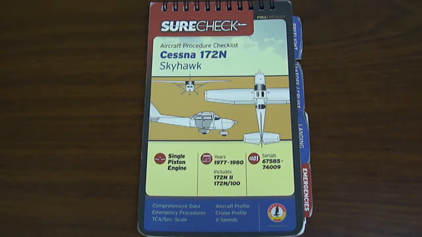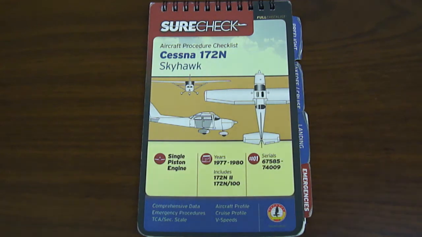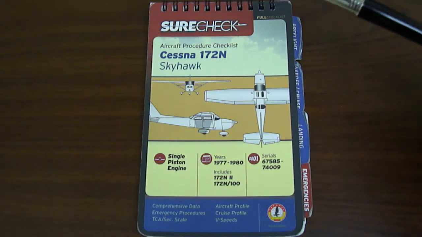In this product review, I'm going to go over the Surecheck flight checklist, which I happen to prefer to use when I'm flying my aircraft, which is a Cessna 172. I'm going to have to switch it over because this is for an older 172N model. The aircraft where I rent are now newer models which are fuel injected, so some of the things will change slightly. But overall, you can see it's a very nice checklist.